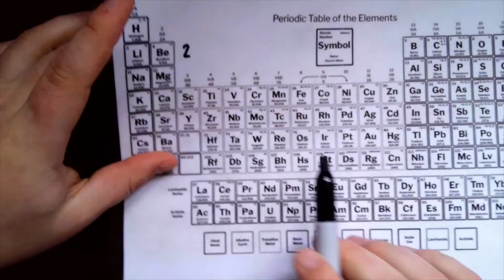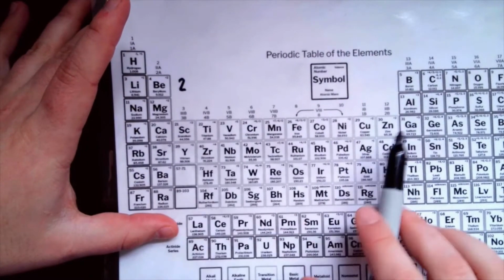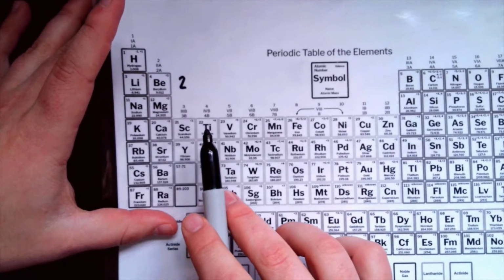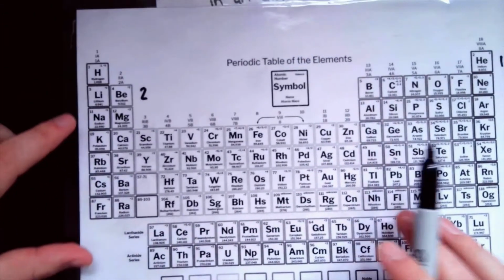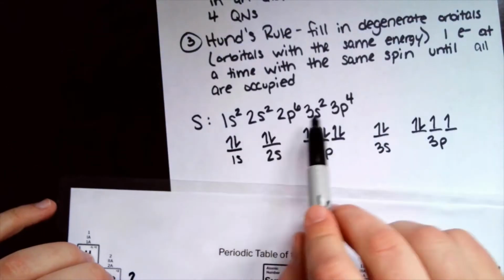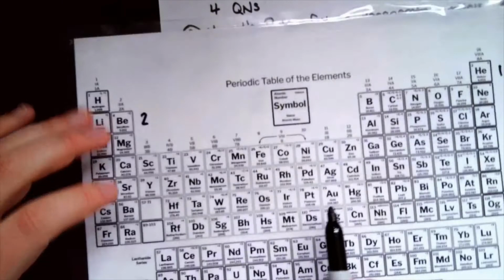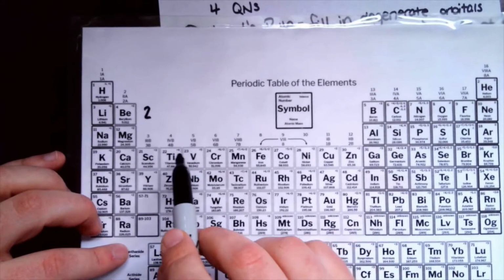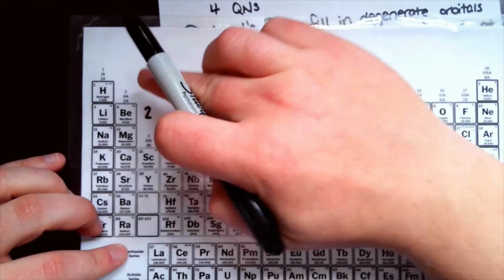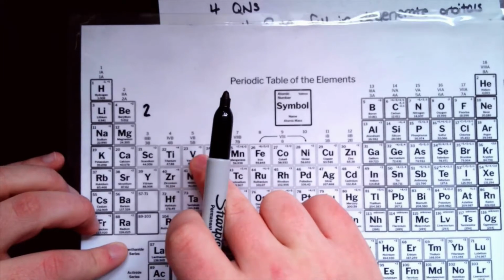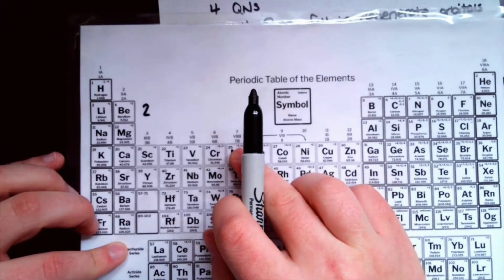For the D block right here, the n value that you associate with each row is actually one less than the row that it's in. Whereas with the S block and the P block, the n value was just the number of the row that it's in. For the D block, this first row is in the 4th row, so 1, 2, 3, 4, right? So in the 4th row of the periodic table, but it's actually the 3d subshell.